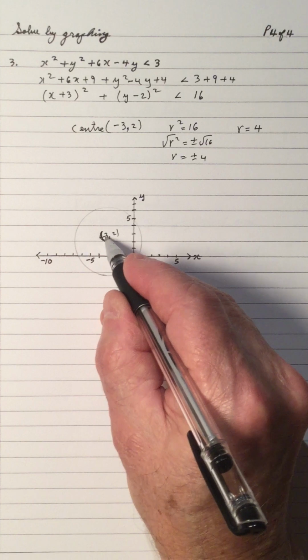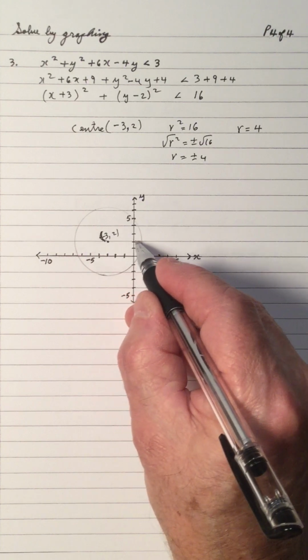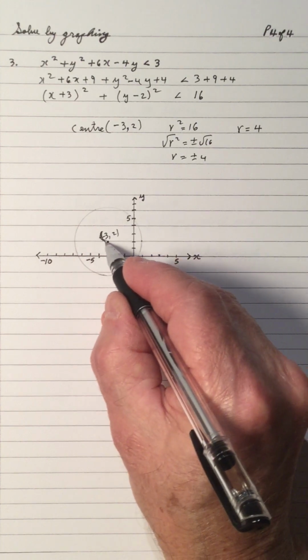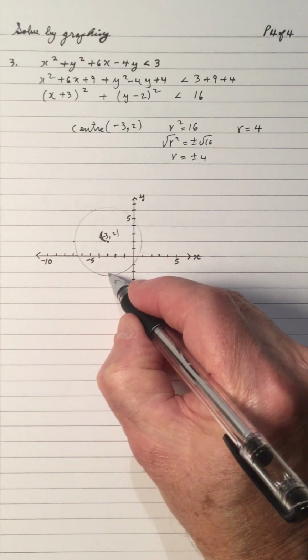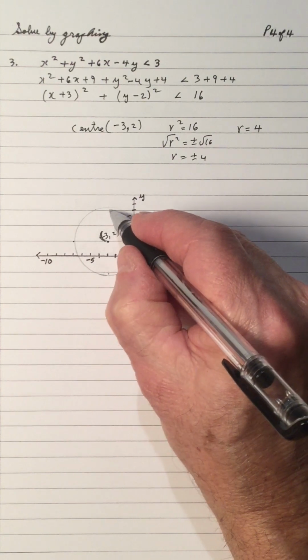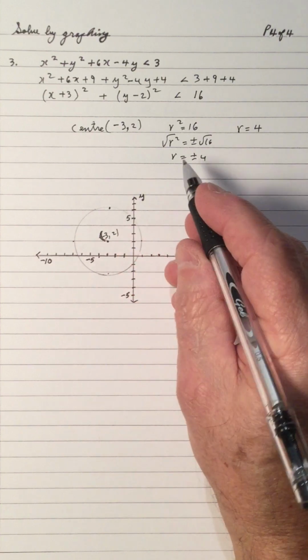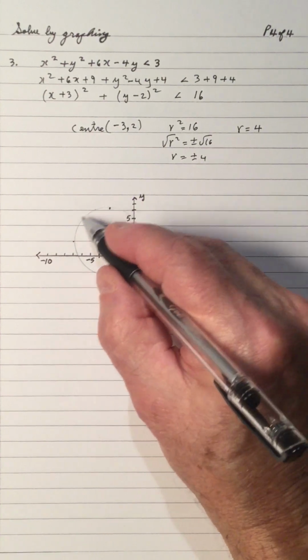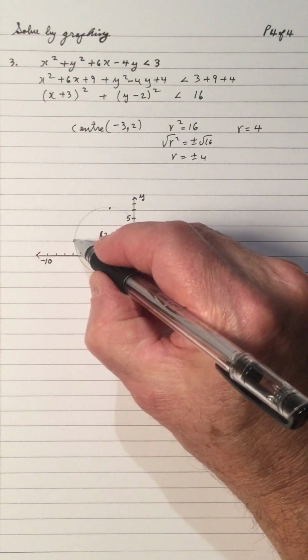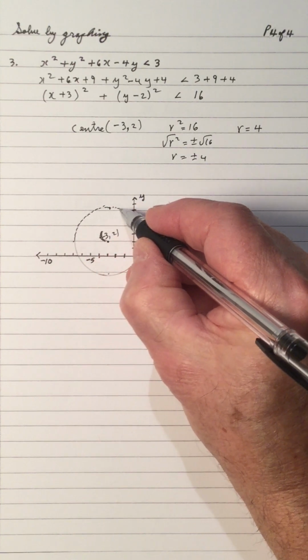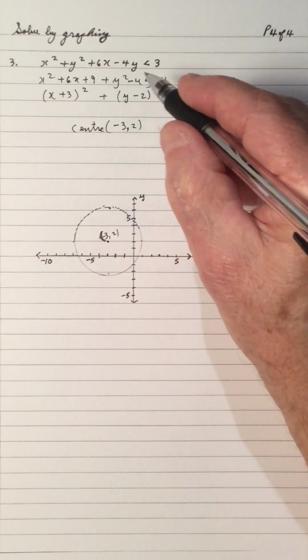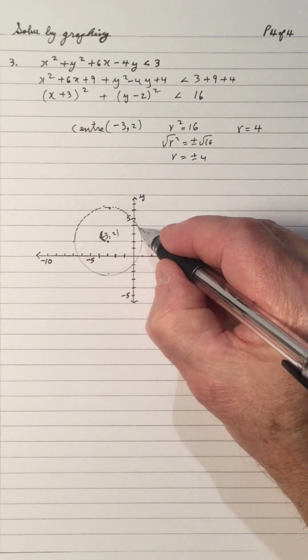Another way you could do it is plot the center, negative 3, 2, then go 4 to the right, 4 to the left, 4 down, and 4 up. When you draw your circle, you do it freehand, but the boundary line is broken because there's no equal sign; it says less than 16.